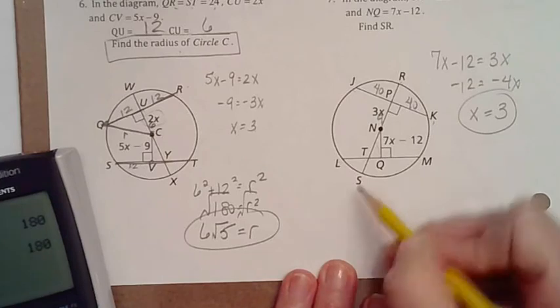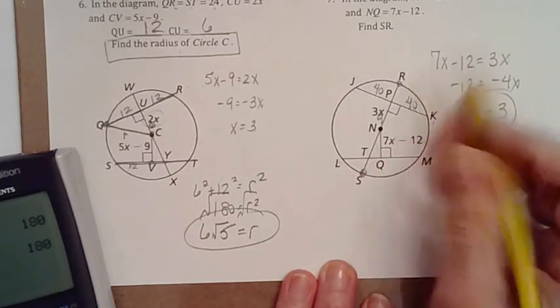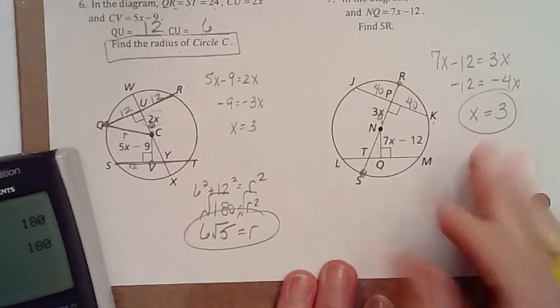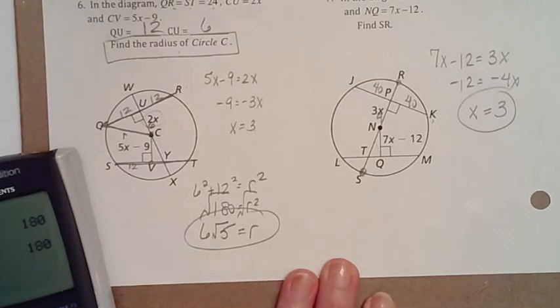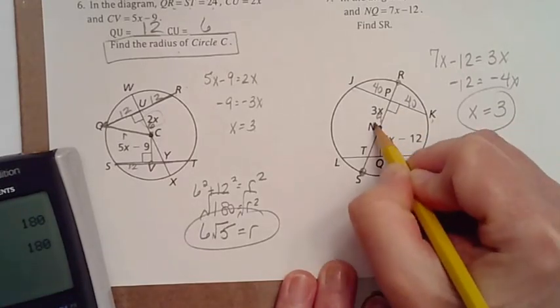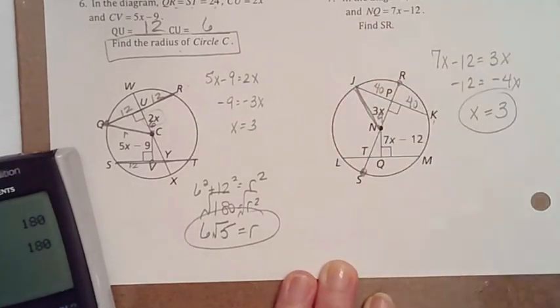We want to find SR, which is a diameter. Remember, a diameter is 2 radiuses together. 2 radii. So what we have to do is find one radius, and I'm going to use NJ. It doesn't matter where, but I'm going to use this one right here.